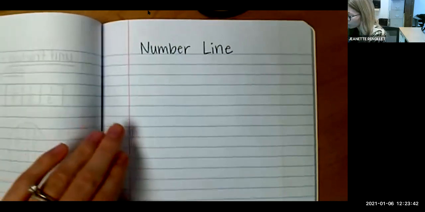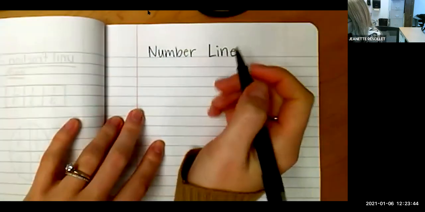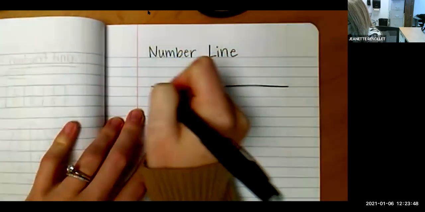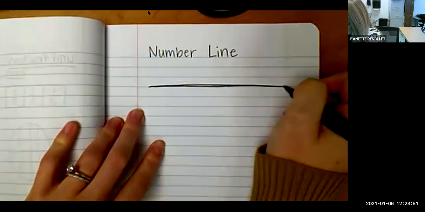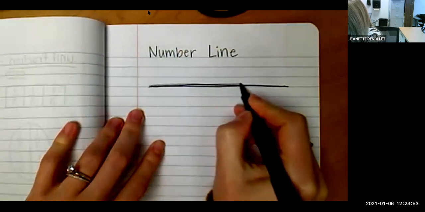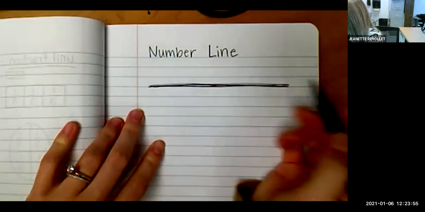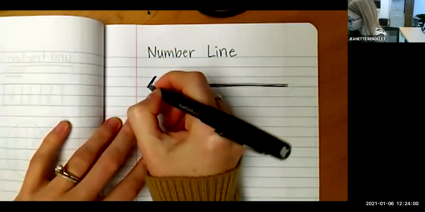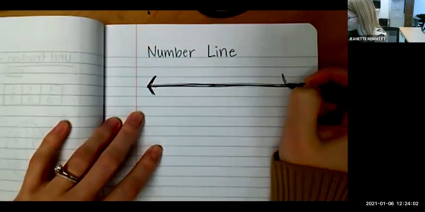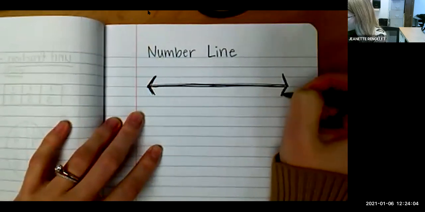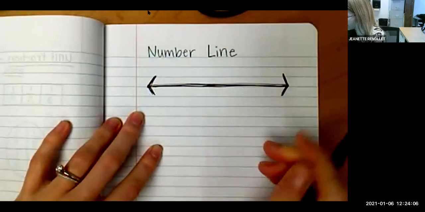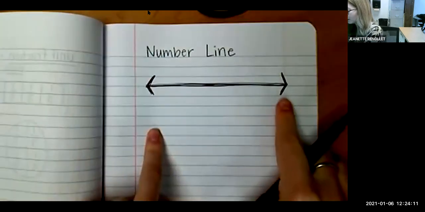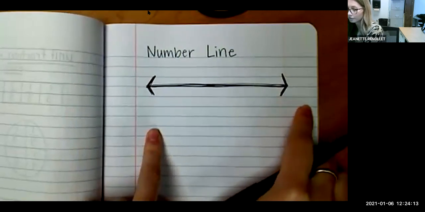The first thing you do when you draw a number line is you draw a line going from left to right. And you draw arrows on the left side and the right side, because this demonstrates that the numbers on the left continue on forever, the numbers on the right continue on forever.